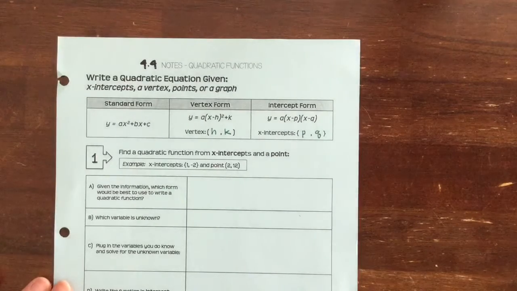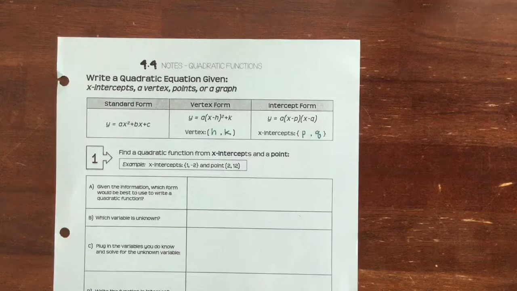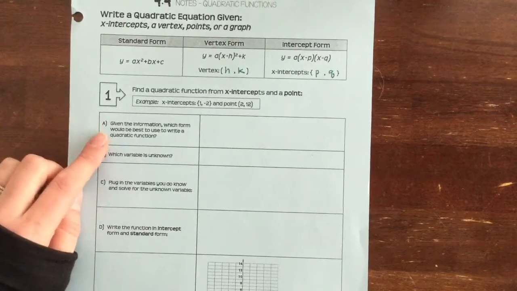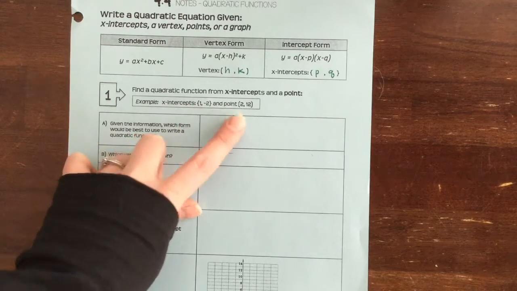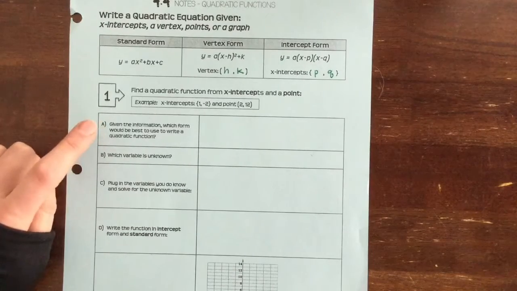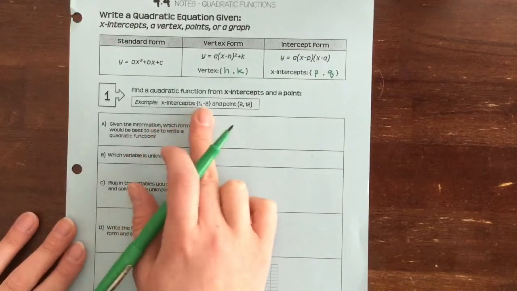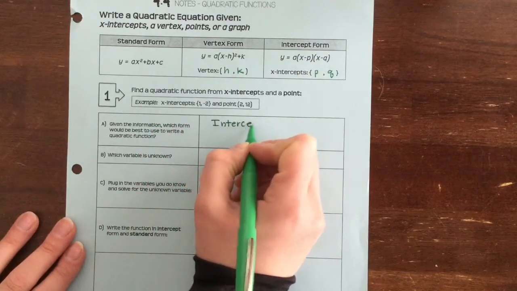Today, rather than me giving you an equation and you identifying some of the key features, I'm going to give you some key features, and then you're going to have to tell me what the equation is. So here I have the x-intercepts are 1 and -2, and we've got this point on our parabola, (2, 12). It says, given the information, which form would be the best to use to write this quadratic? Well, since I have my x-intercepts, it's probably easiest to use the intercept form.